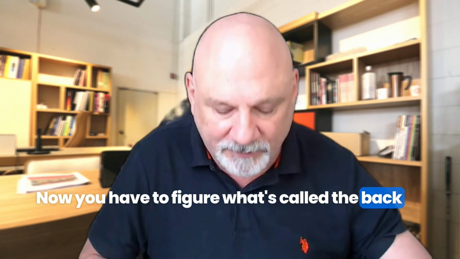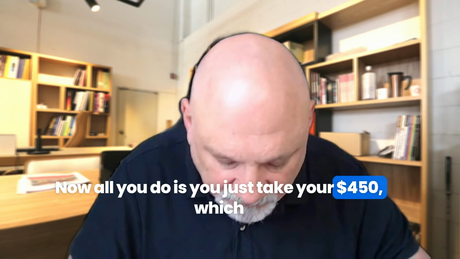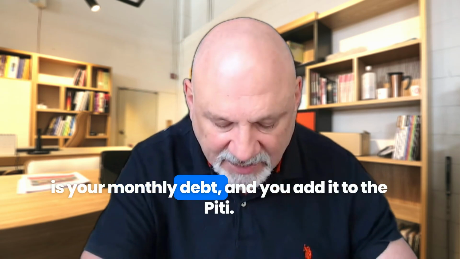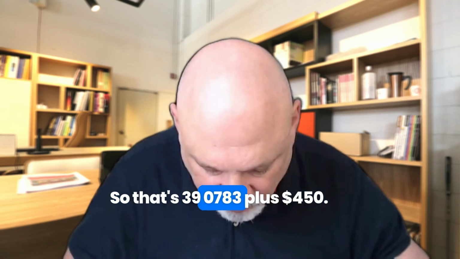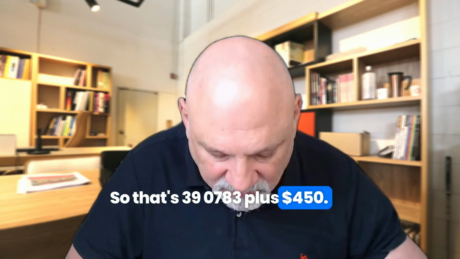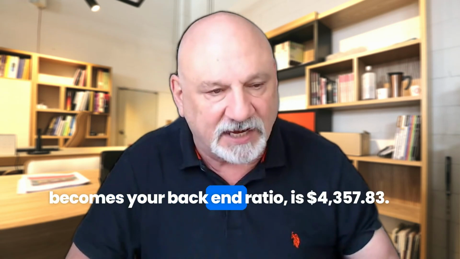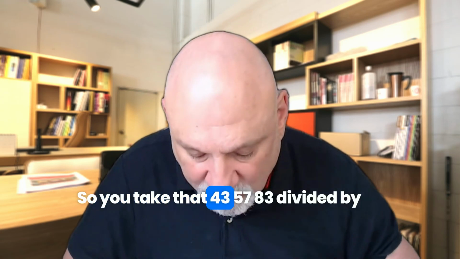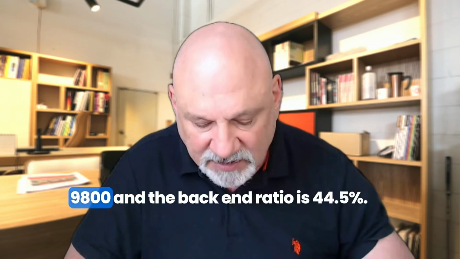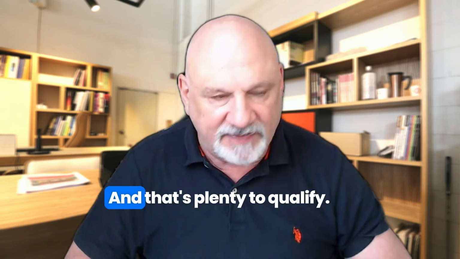Now you have to figure what's called the back end ratio, which includes the rest of your debt. All you do is take your $450, which is your monthly debt, and add it to the PITI. So that's $3,907.83 plus $450. The total debt you have, which becomes your back end ratio, is $4,357.83. You take that $4,357.83 divided by 9,800, and the back end ratio is 44.5%, and that's plenty to qualify.